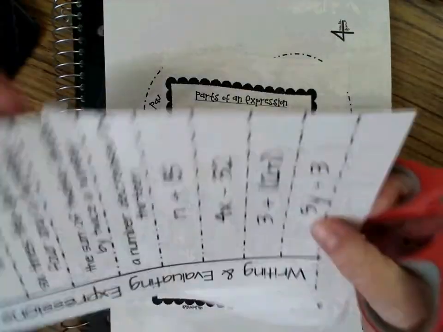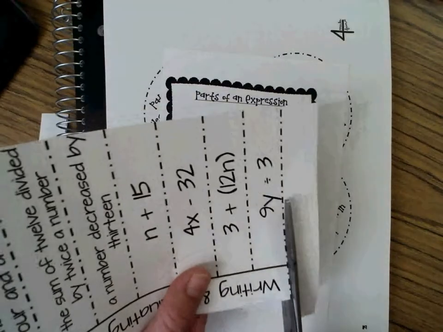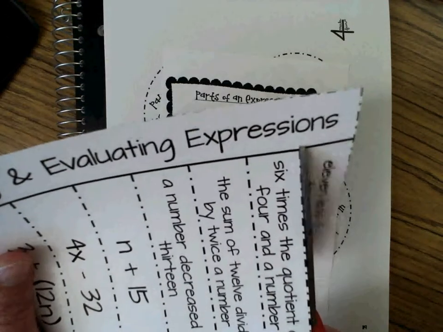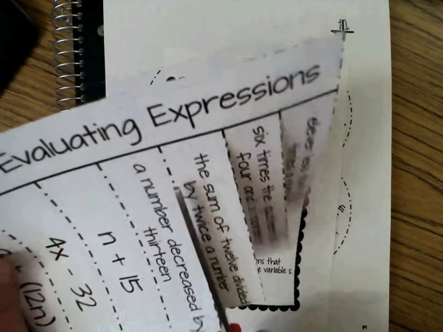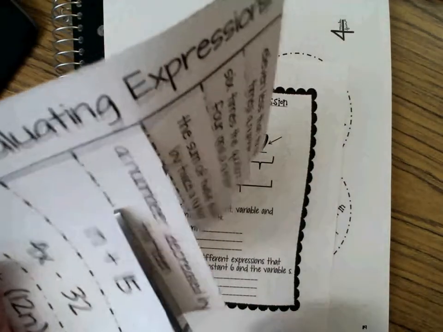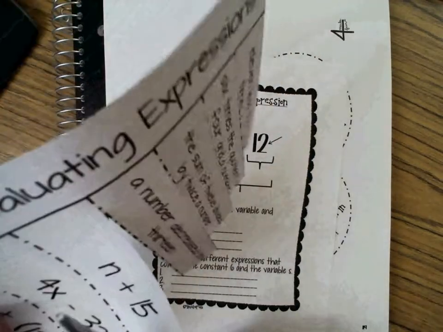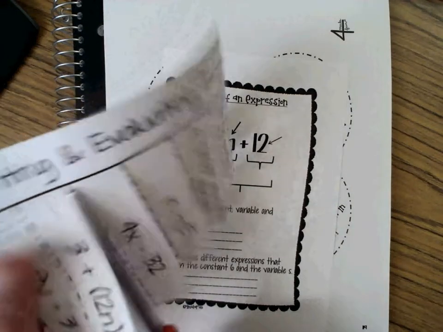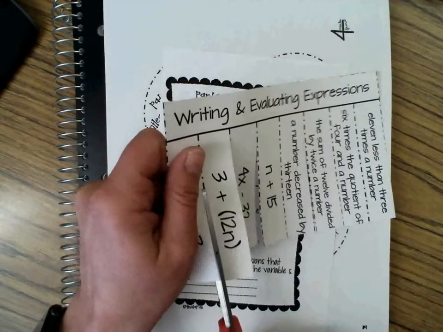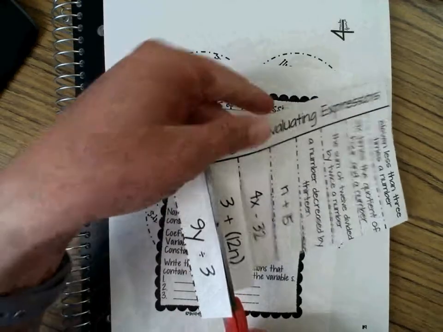Cutting them out. So we're going to cut along the dotted lines here. And then you're actually going to cut this into little flaps. Little bitty flaps. Notice we have some at the top in words, and these down here are in numbers, and all that kind of fun stuff. Okay, so that one's cut out.